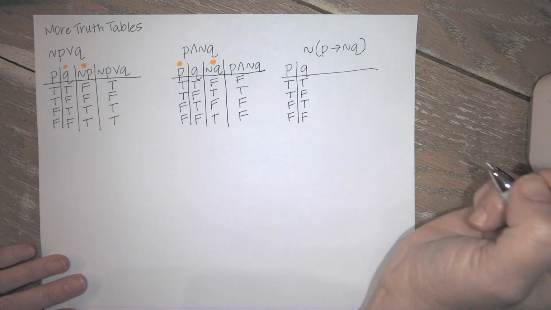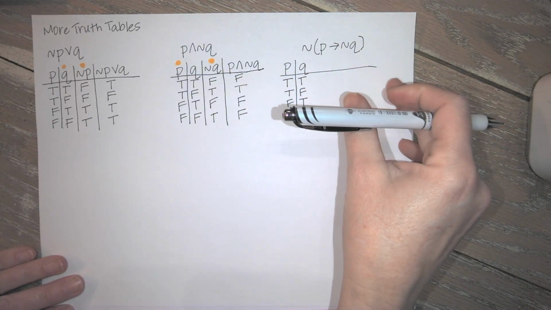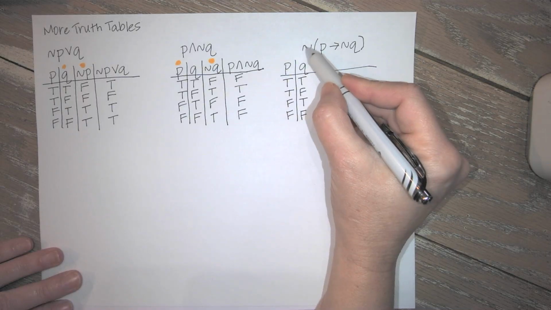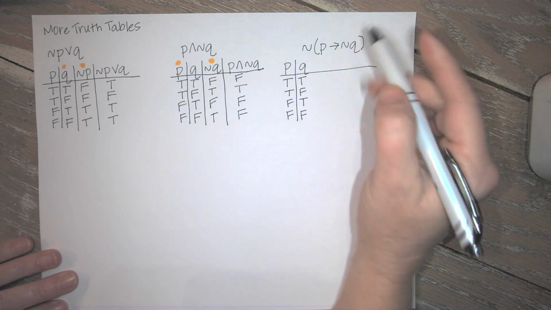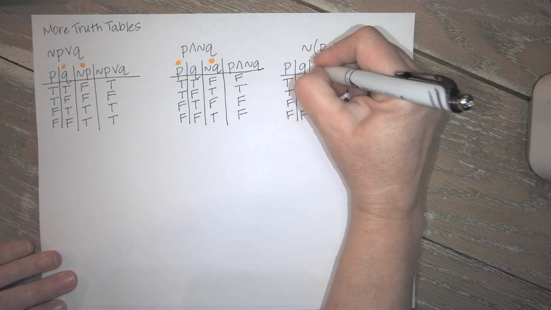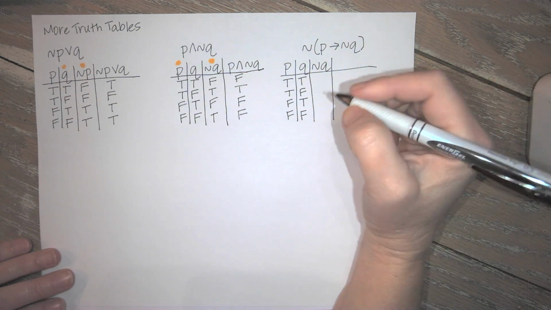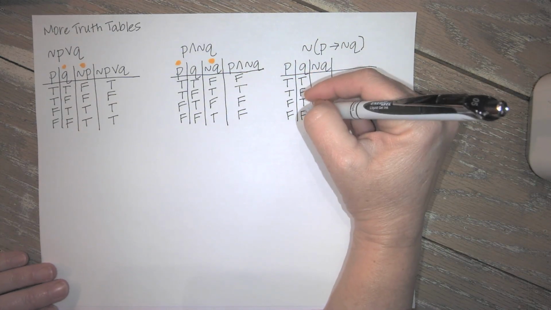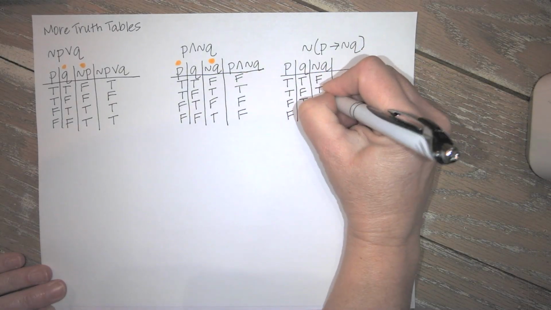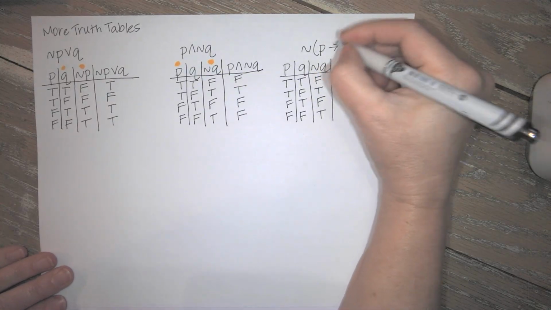Okay, now, just like in any other math, if we have parentheses, we really need to do everything that's in those parentheses first, and then we'll come out here and worry about this. So for this part in the parentheses, we know we're going to need a column for not Q. All right, so not Q, or the negation of Q, is just going to change the truth values in the Q column. So we're going to have false, true, false, true. All right, then we have a conditional statement here.